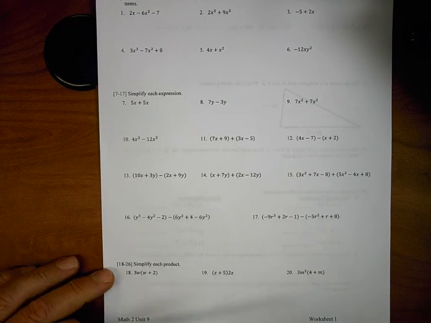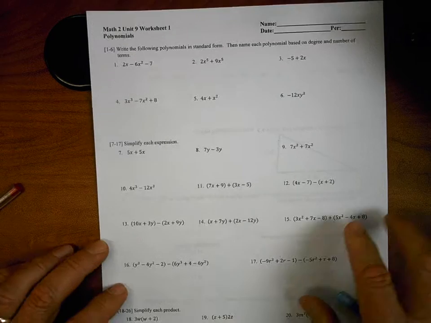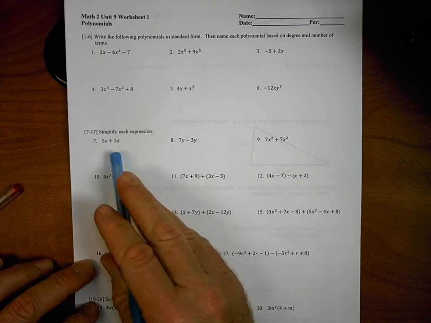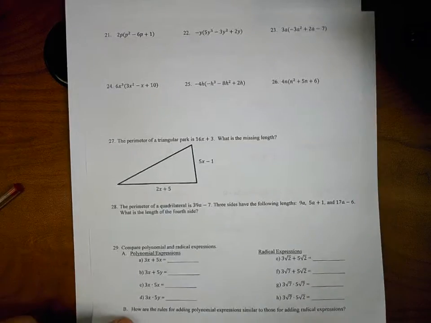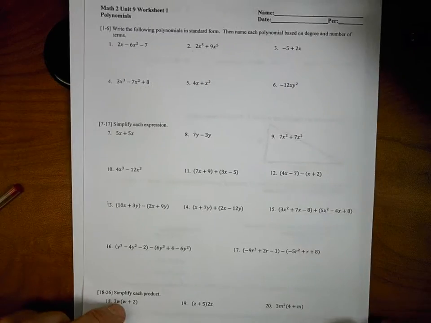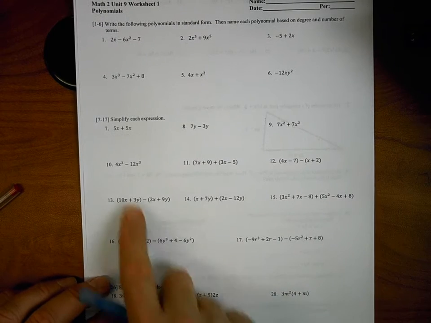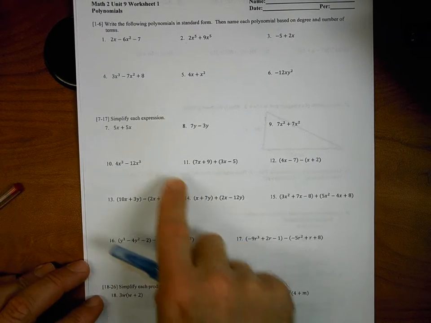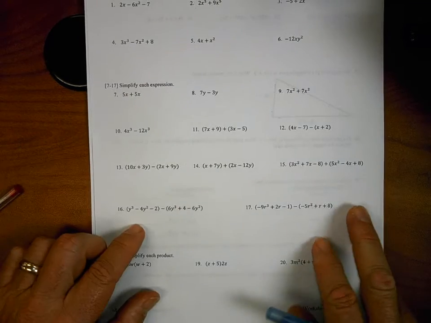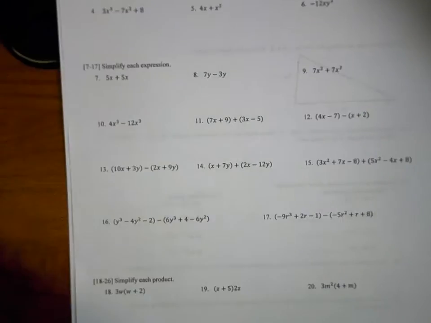Alright, Mr. Trutna here. We're going to go over Unit 9, Worksheet 1, and we're going to go over numbers. We're going to start at number 7, and then we're going to work our way all the way through number 27. Alright, so in numbers 7 through 17, what we're going to be doing is simplifying each expression. Okay, and we're going to be simplifying each expression by either addition or subtraction.